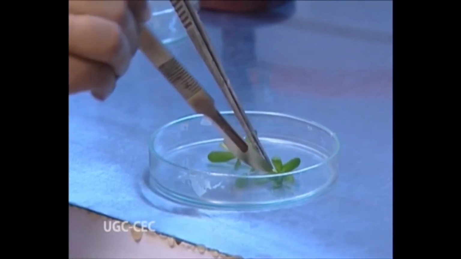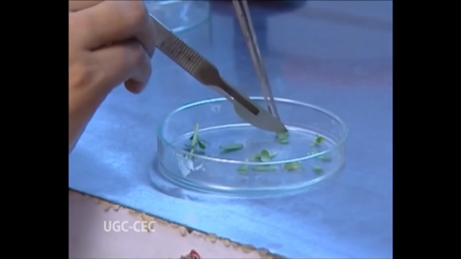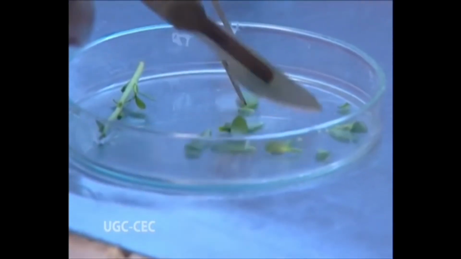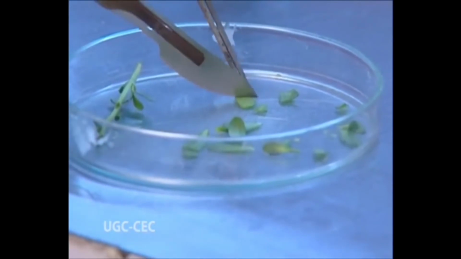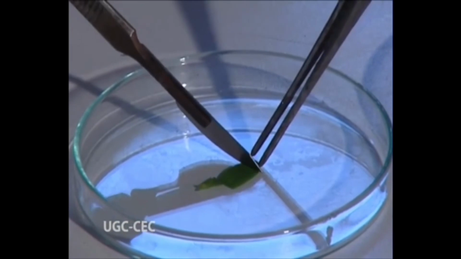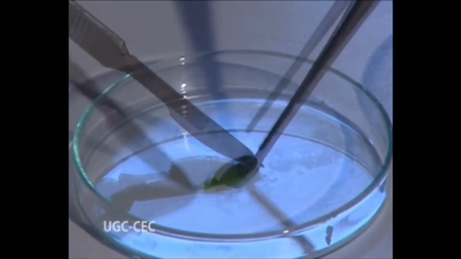Inside the laminar flow cabinet, cut the leaves into greater than 5 by 5 mm explants using a sterile scalpel and forceps. Be sure to remove the midvein from each leaf.